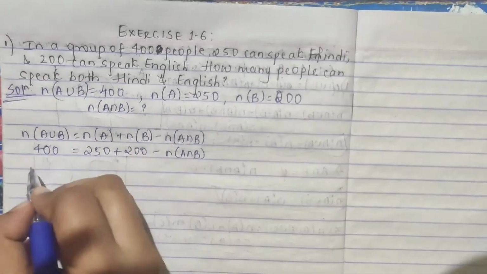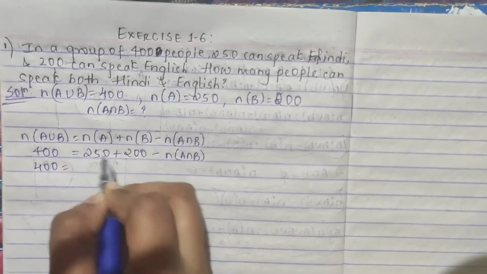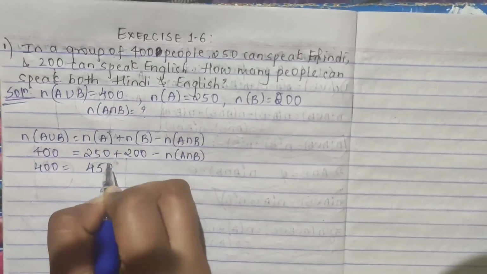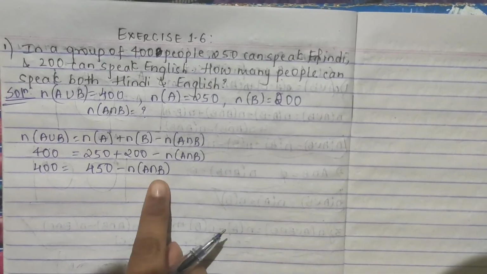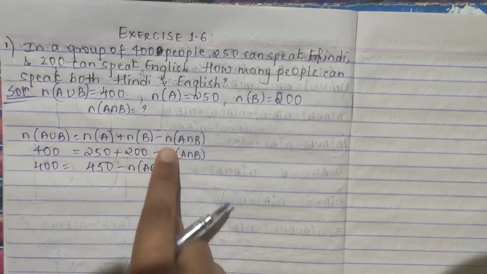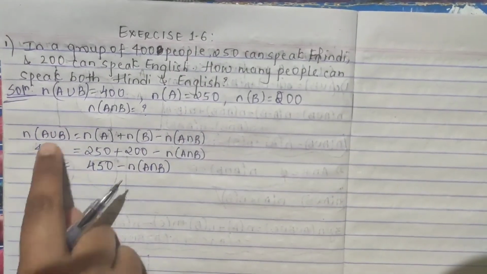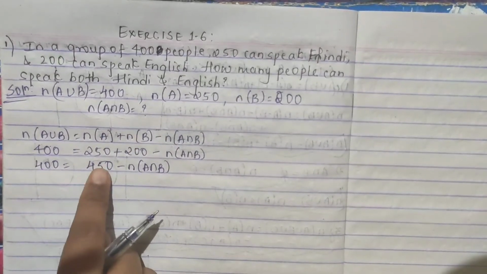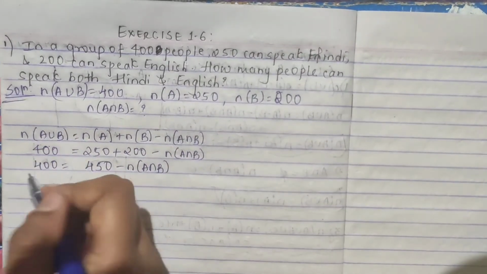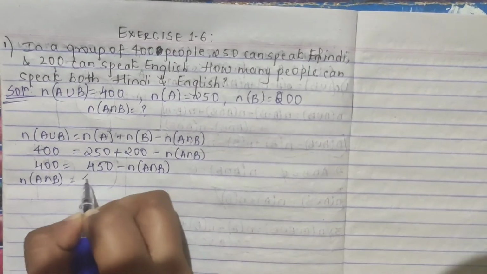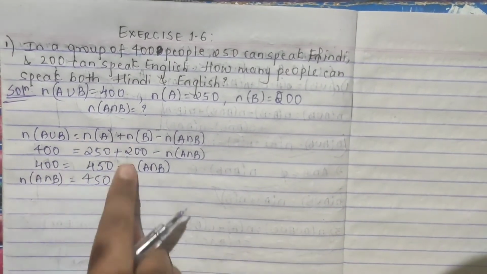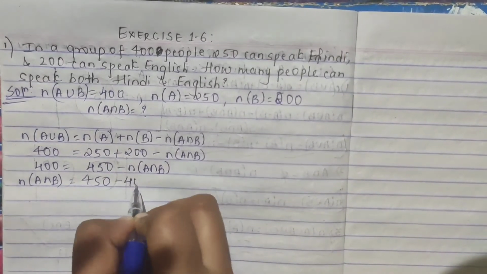First add this up: 250 plus 200 will be 450, minus N of A intersection B. You have to find N of A intersection B. So take this to the left hand side and this I'll take here, because I want to combine like terms. This is negative, so I'm taking it here so that it becomes positive. 450 will remain as it is, and this will come to this place, that is minus 400.